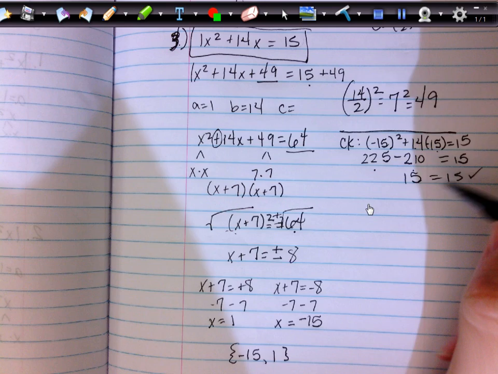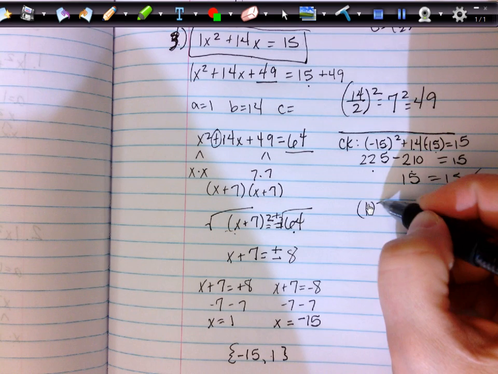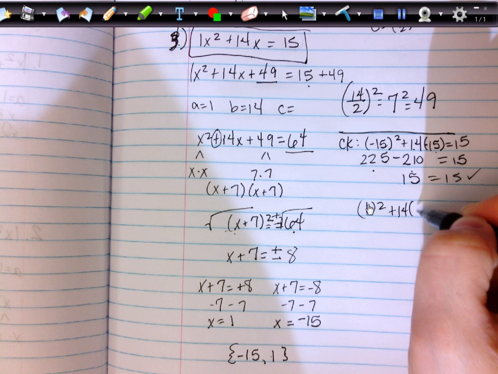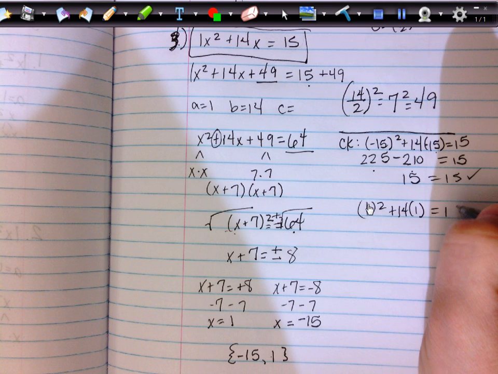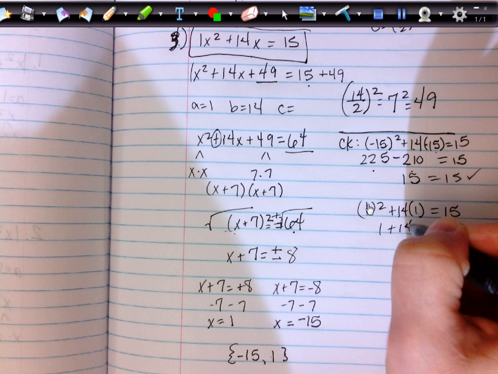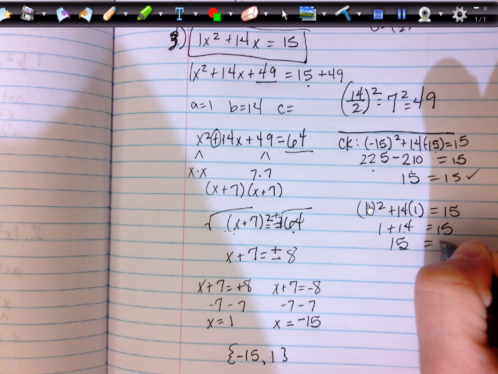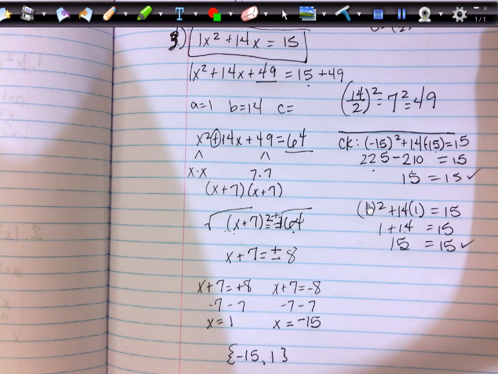Then we're going to come back to the original problem again, and we're going to plug in our 1 for x. So we're going to say 1 squared plus 14 times 1 equals 15. 1 squared is 1 plus 14 times 1. 14 times 1 is 14 equals 15. 1 plus 14 is 15. 15 equals 15. So that one checks out as well.